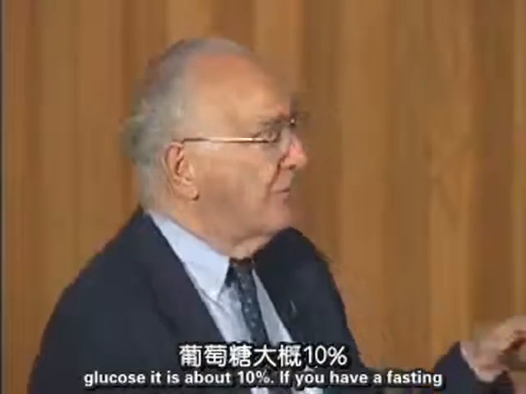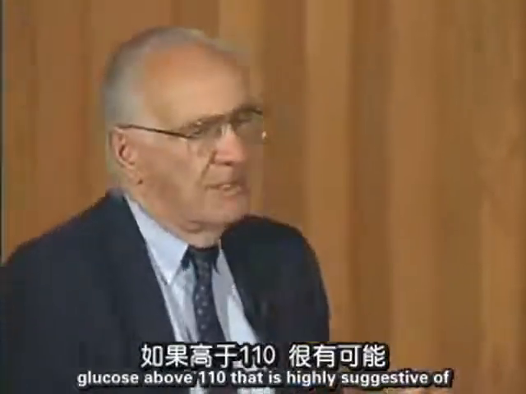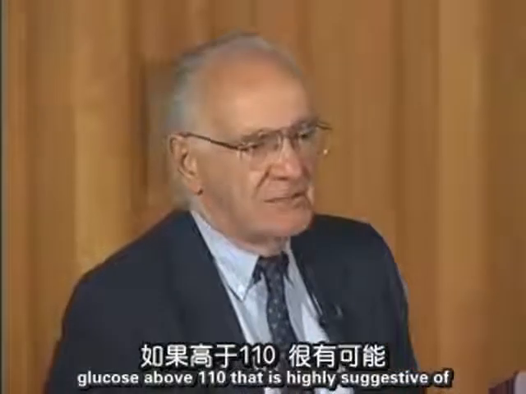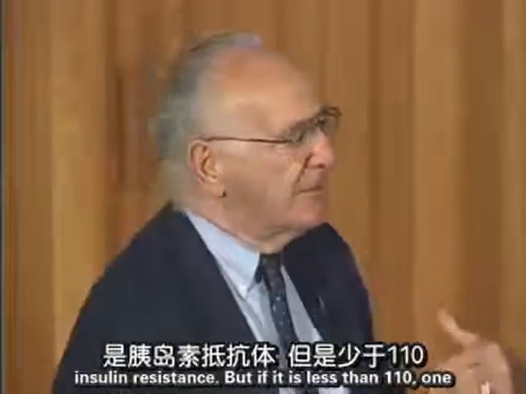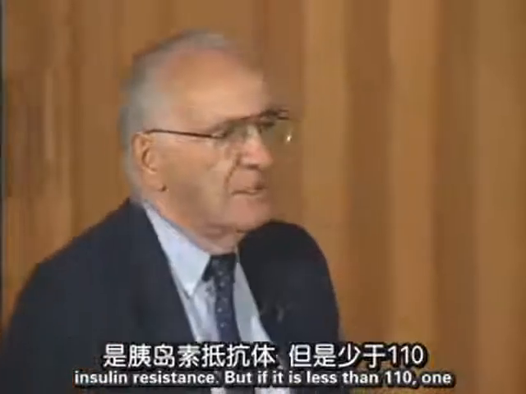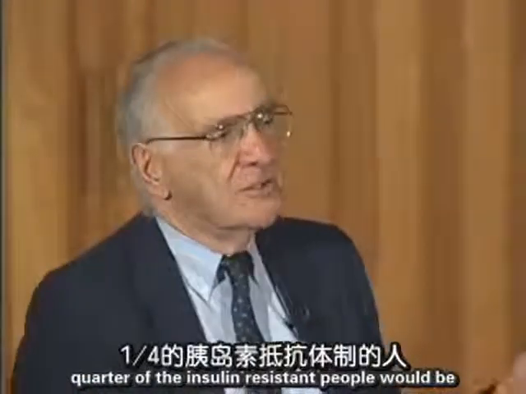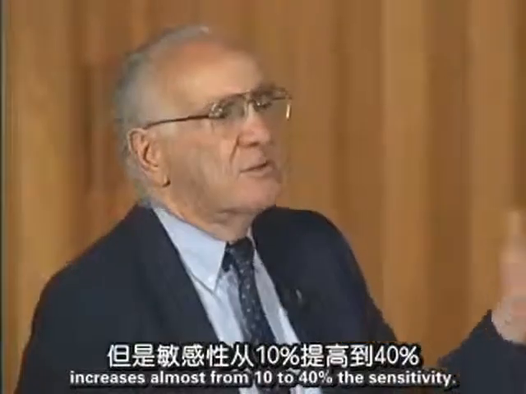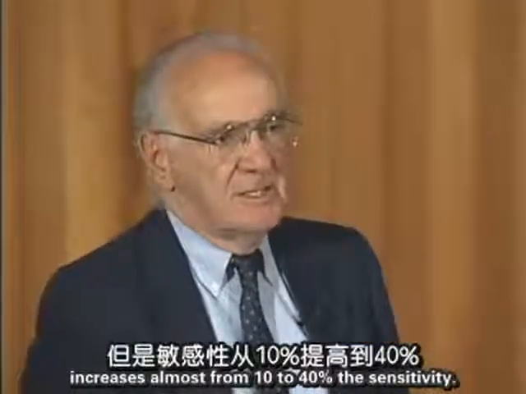If you have a fasting glucose above 110, that is highly suggestive of insulin resistance. But if it's less than 110, a quarter of the insulin-resistant people would be missed. The 2-hour value is not perfect, but it increases the sensitivity from almost 10 to 40%.